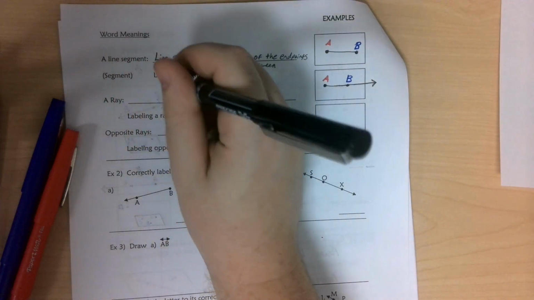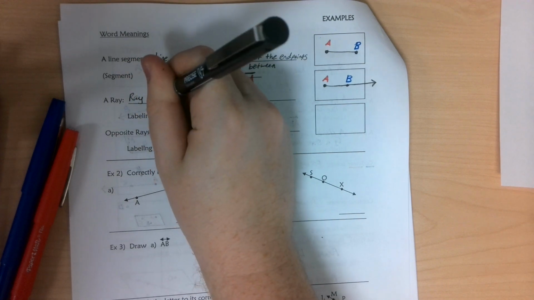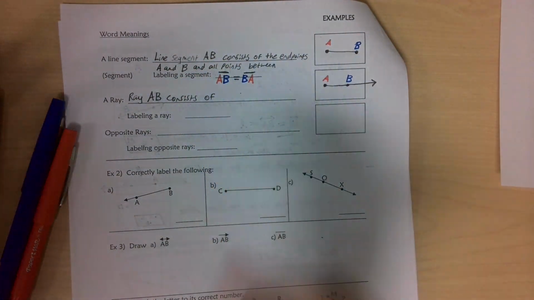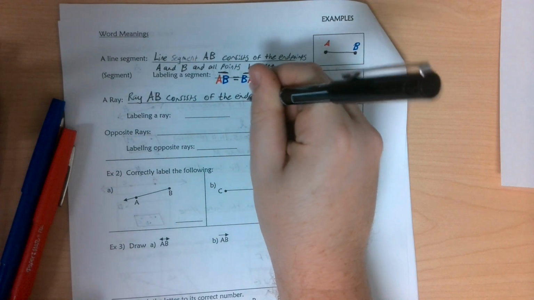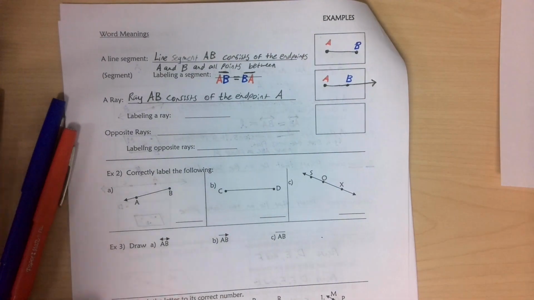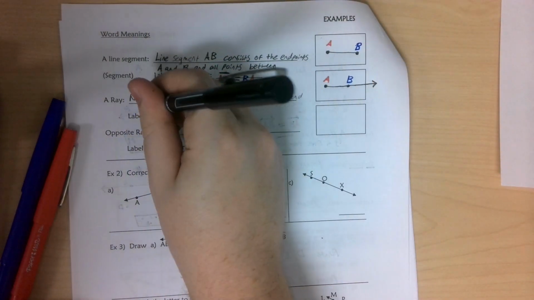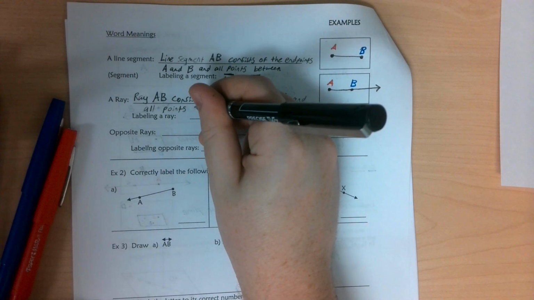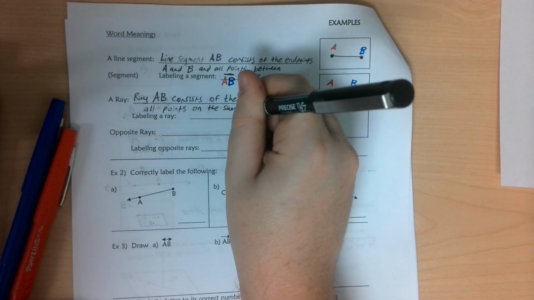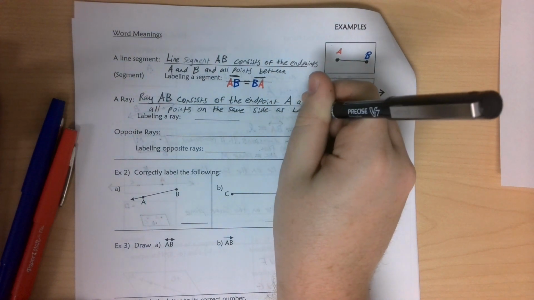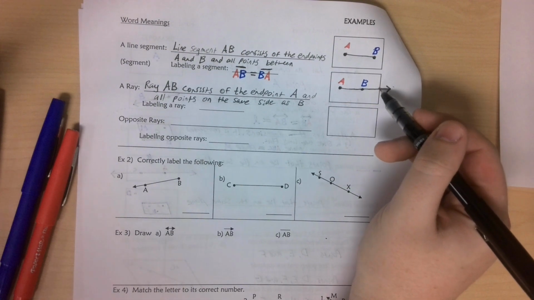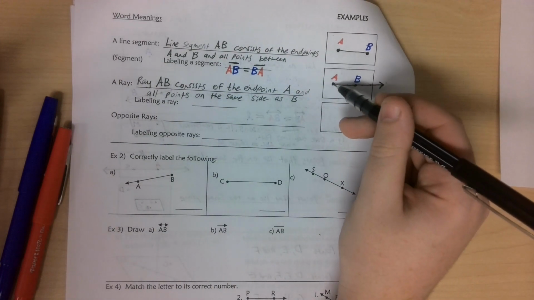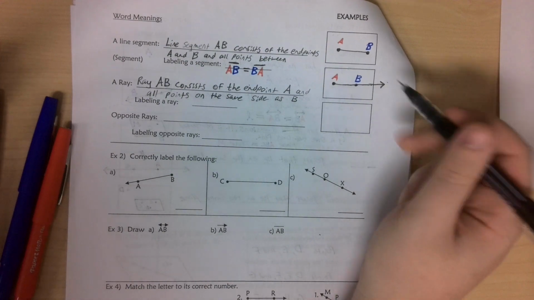So, a ray, specifically ray AB, consists of the endpoint A and all points on the same side as B. So even if I added a third point down here, point C, or a fourth point, or a fifth point, that's still the same ray because it starts at endpoint A and it shows all the points on the same side as B.